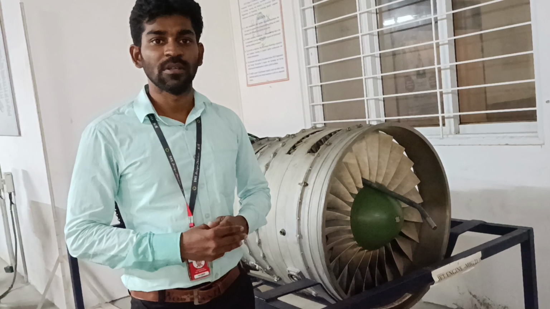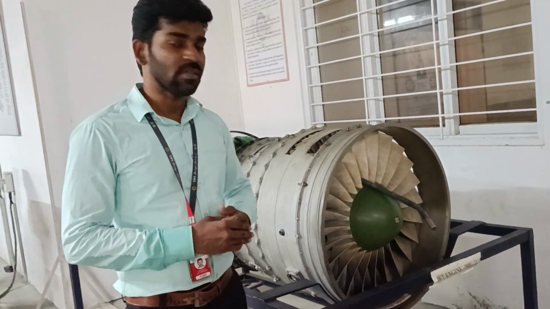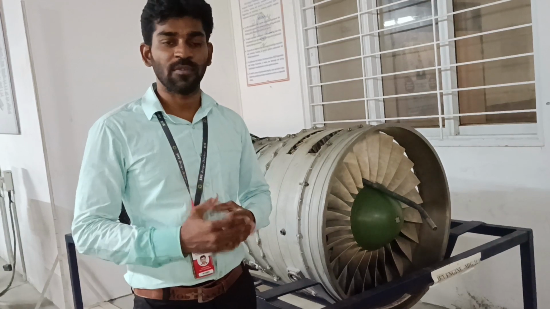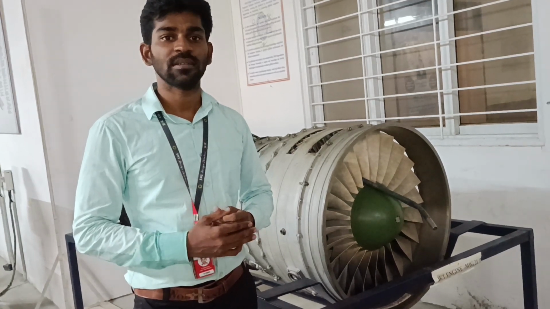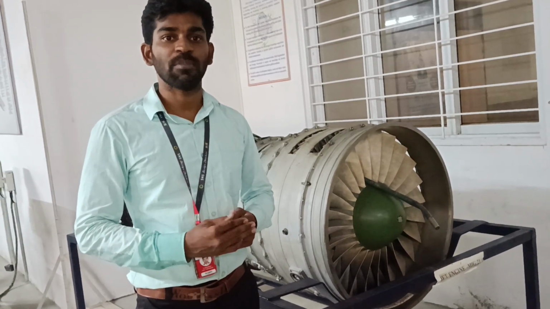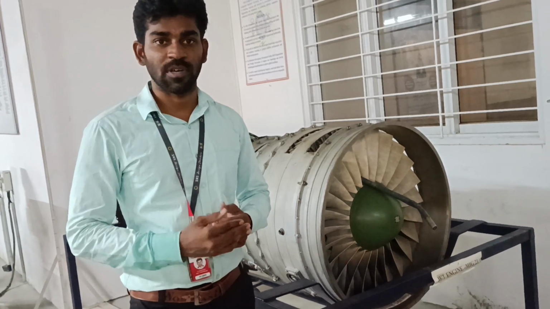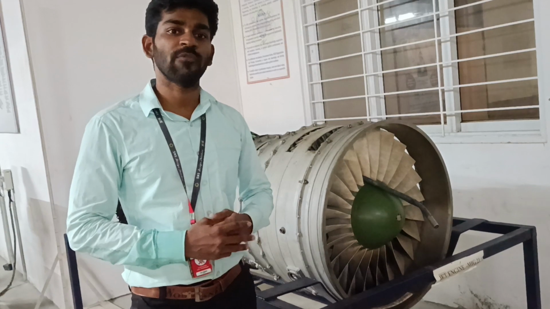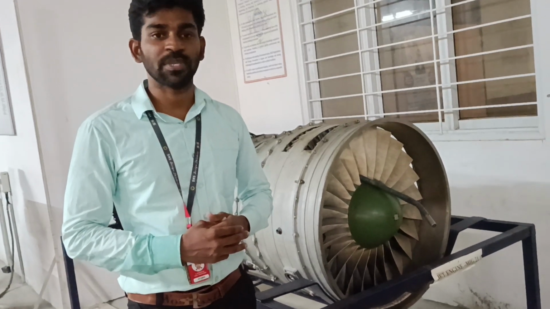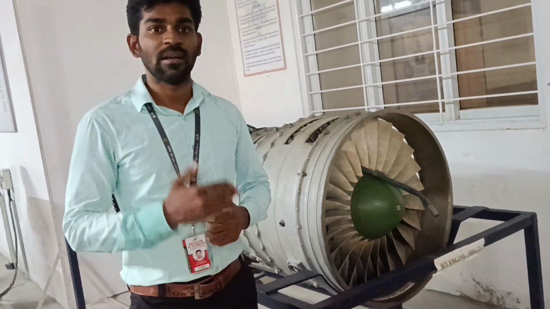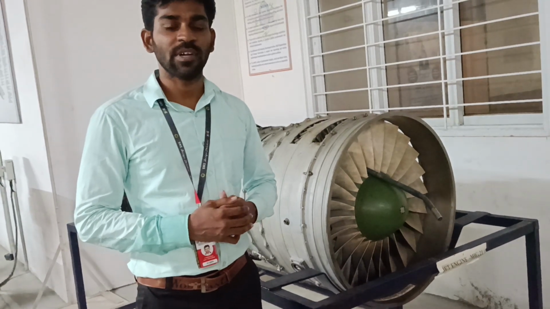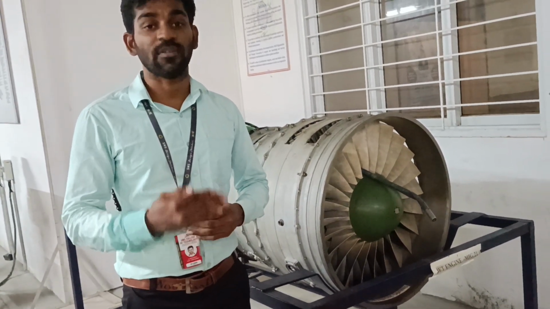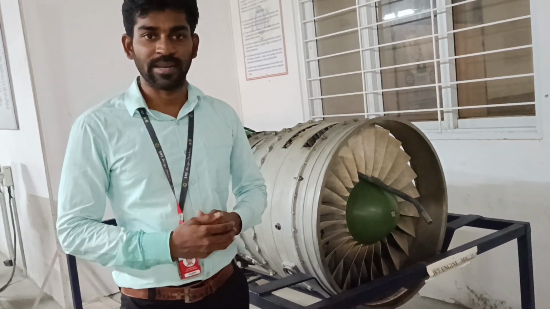propulsion. The components used in gas turbine engines are the diffuser, compressor, combustion chamber, turbine and nozzle part. The final one is the nozzle part. The basic principle of the gas dynamics piston engine is that fuel energy is converted into mechanical energy and finally it is converted into electrical energy.